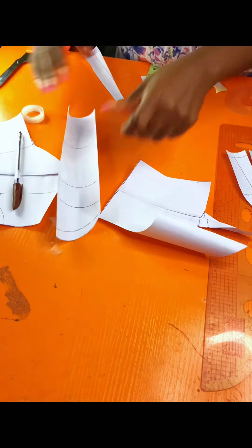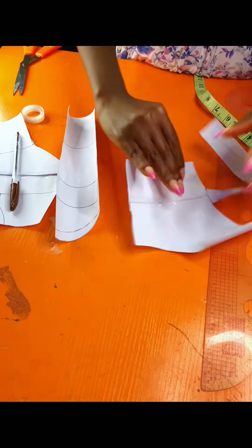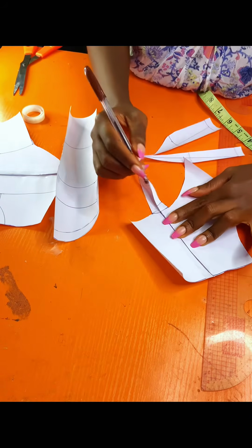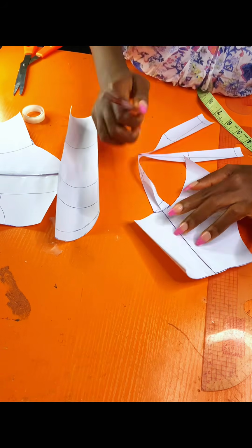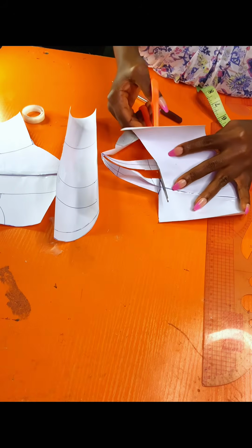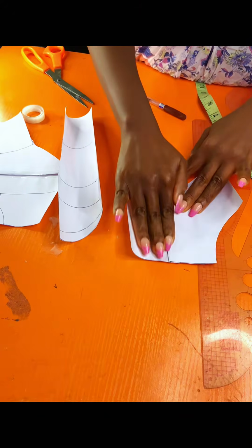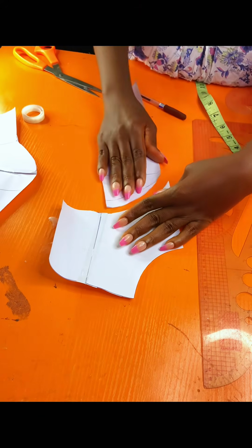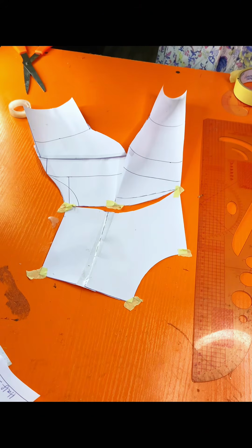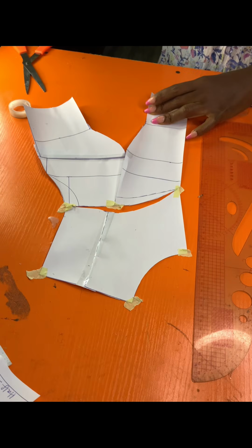Your bustier is ready. One other thing I always do is I take out 0.5 by the side of the side pattern and connect it to that leg, just to give it a bit of a shape.